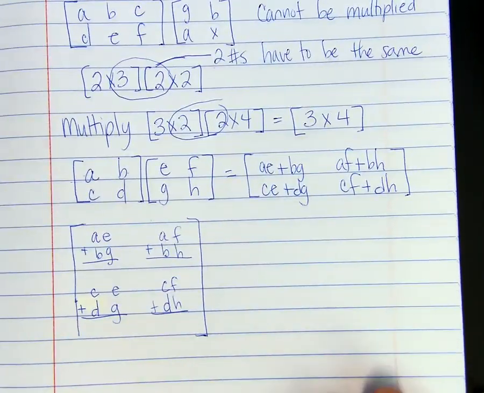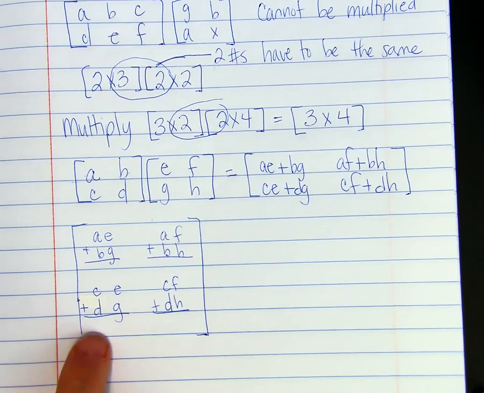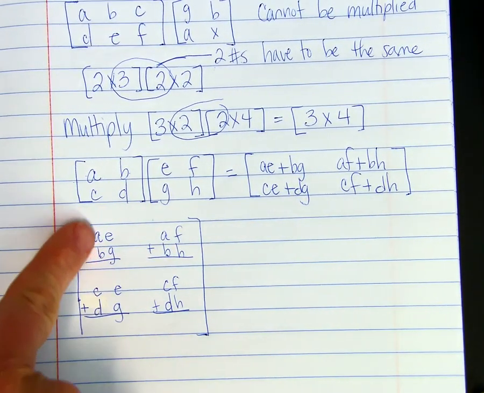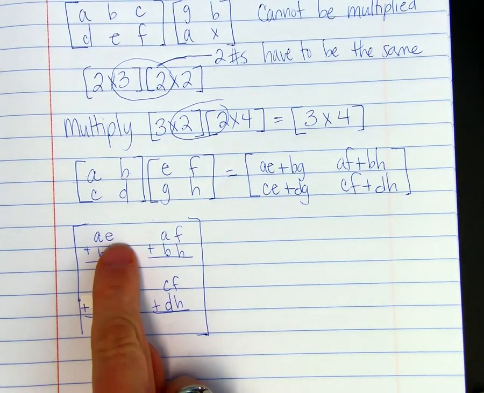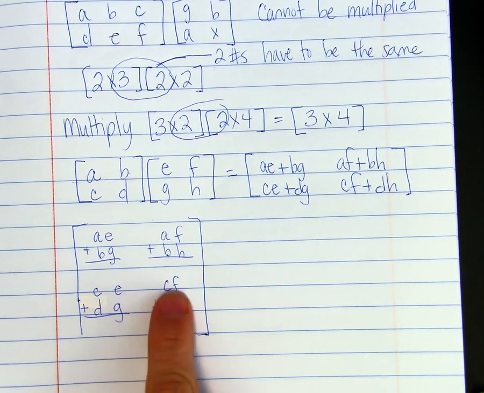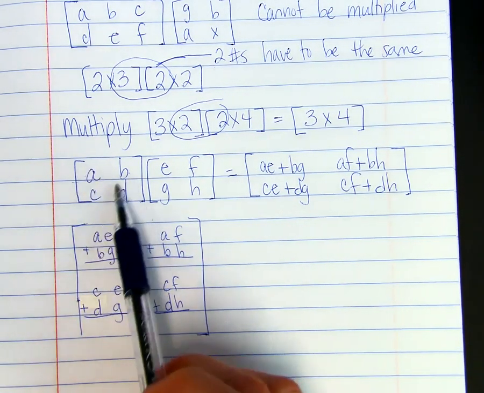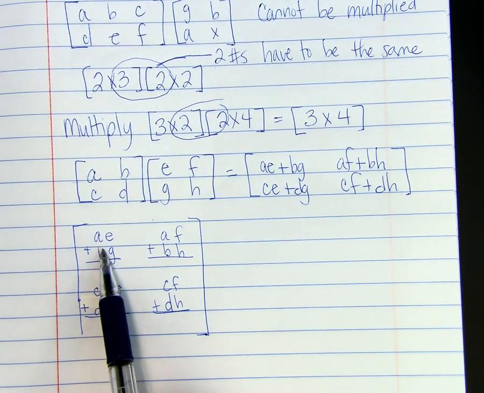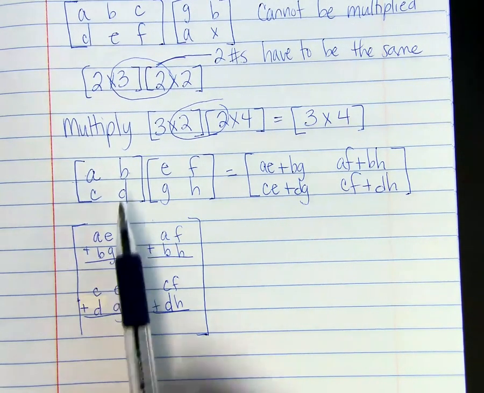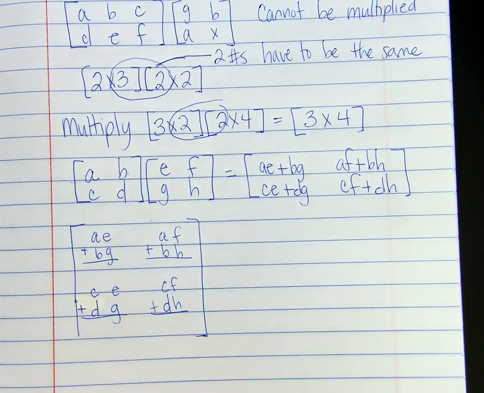So each row is written like this, and each column is written like that. Oh, now this makes a lot more sense. Can you see the matrix itself in here? Here's the first matrix, and this second matrix has to go like that. So that's just another way of looking at it.